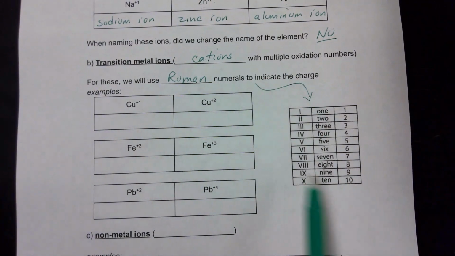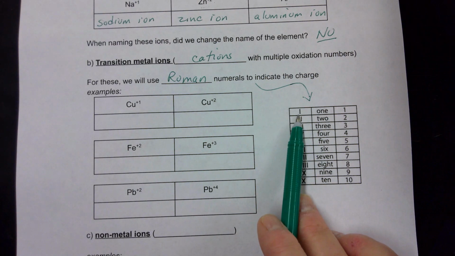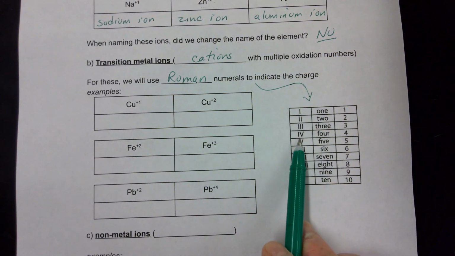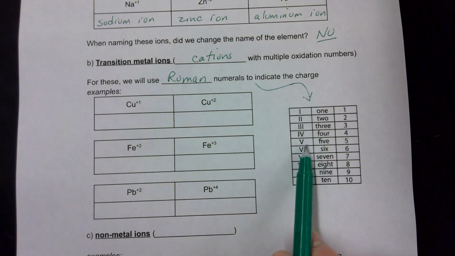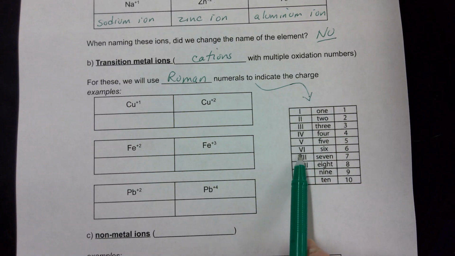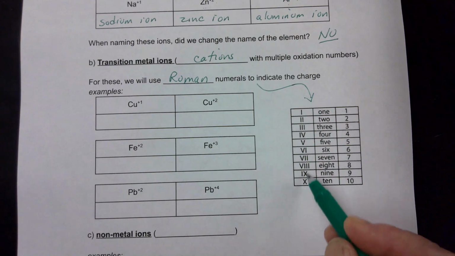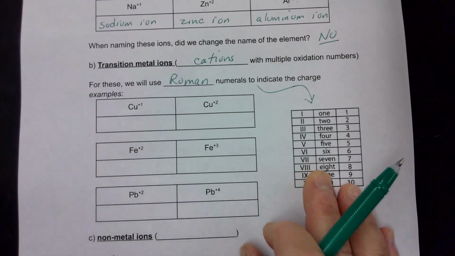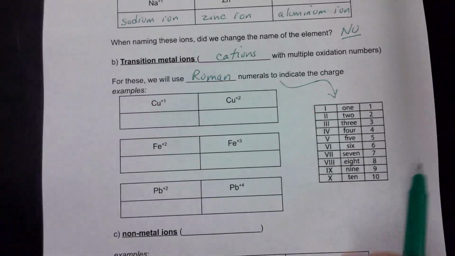If you don't know your Roman numerals, basically it's this. It's I, II, III, IV. 4 is an I before a V. 5 is a V. 6 is a VI. Generally, they don't go past 5 or 6, but these are indeed the Roman numerals that we're going to be drawing from. So these are metals.